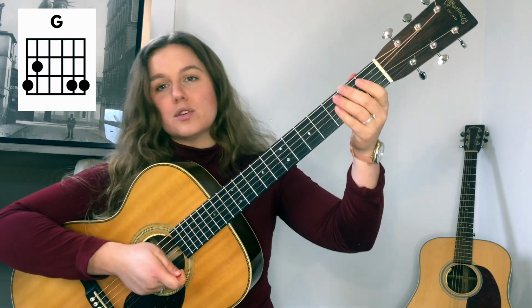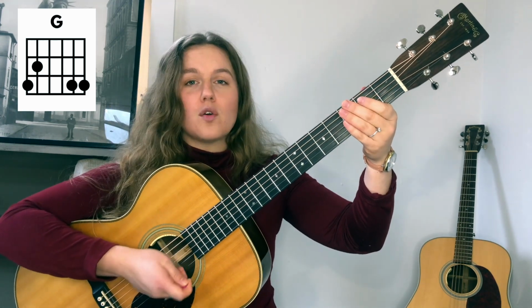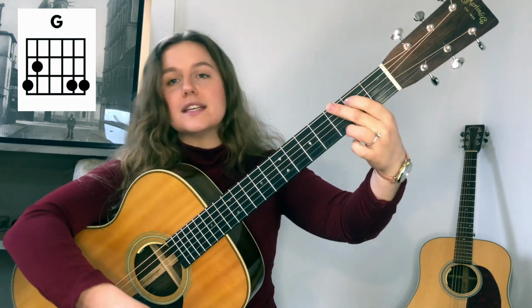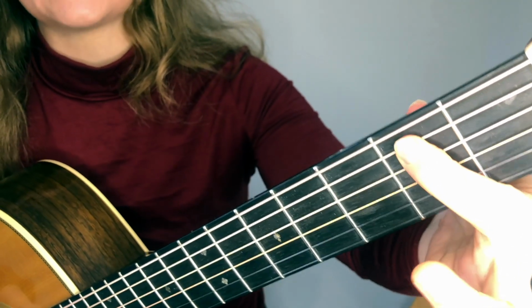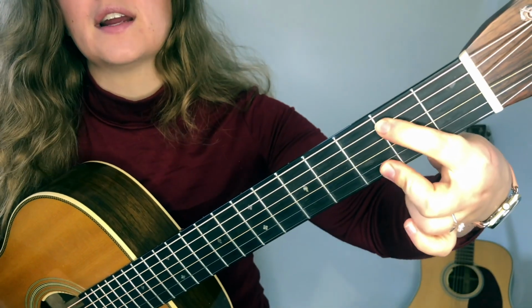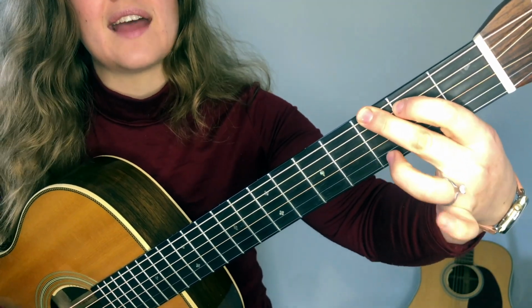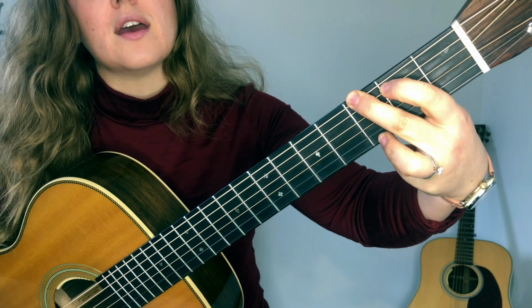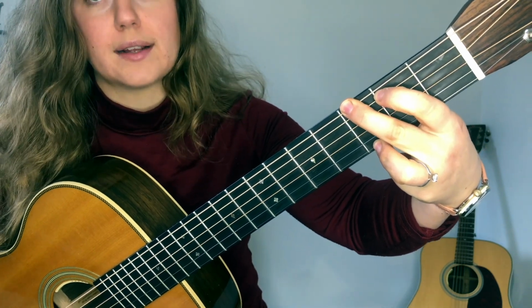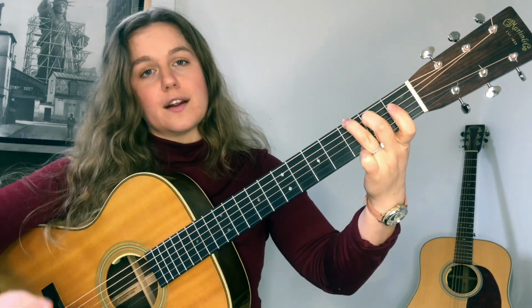The G chord is usually played by folk and rock guitarists in this fingering: pointer finger on the 2nd fret 5th string, our middle finger on the 3rd fret 6th string, and then our ring finger on the 3rd fret of the 1st string. And guitarists with classical training will encourage you to use different fingers, same notes.